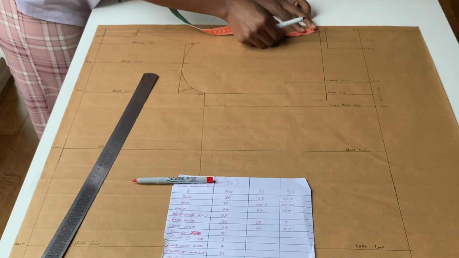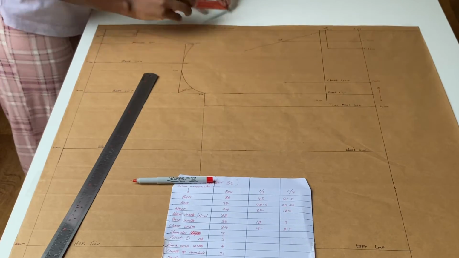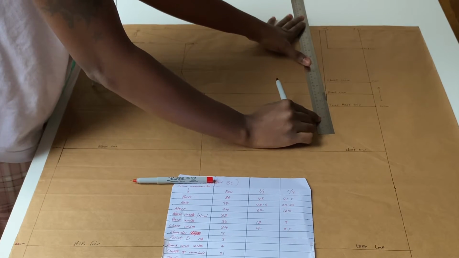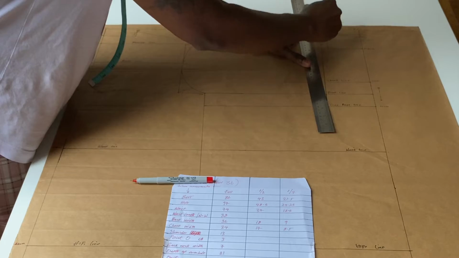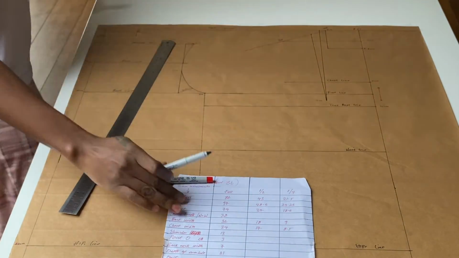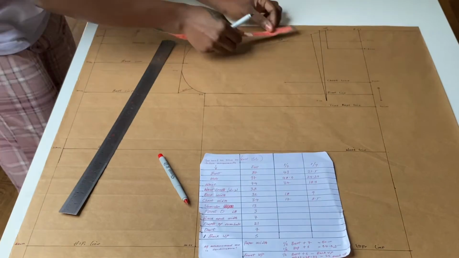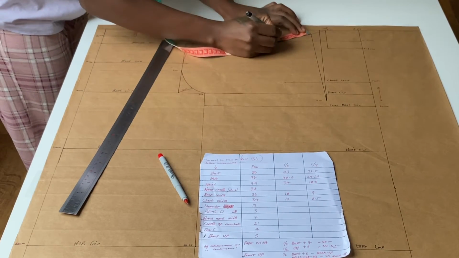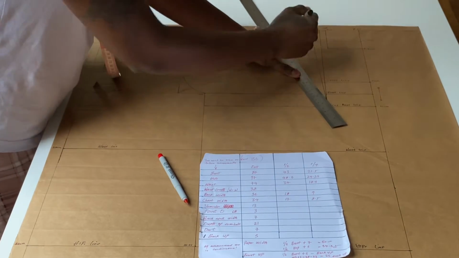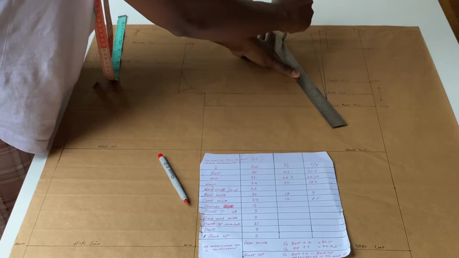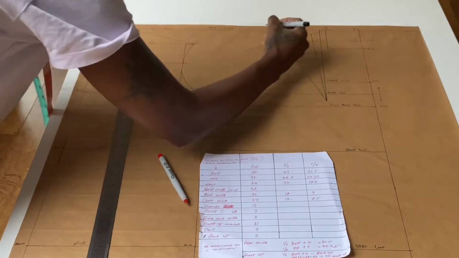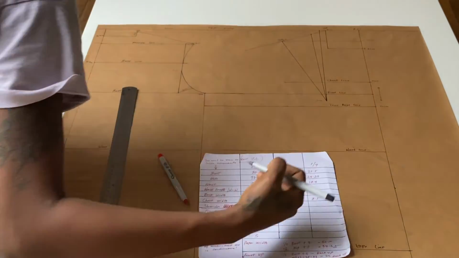From the SP line, which is the shoulder point line, measure 2 cm down. This is standard for all sizes, and connect it to the nipple point. Next, measure out the dart measurement. My dart measurement is 7 cm. I'll mark the point and also connect using my ruler to the nipple point. And I'll label out the dart and write out the measurement.